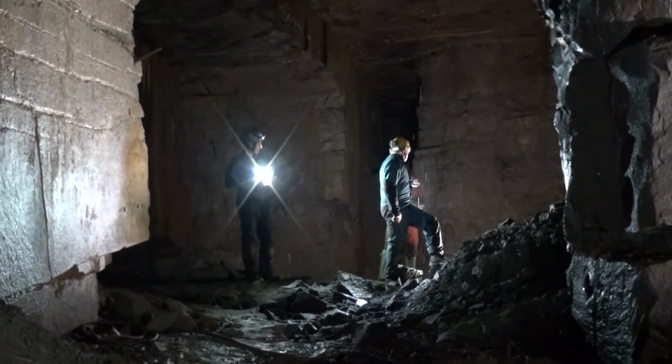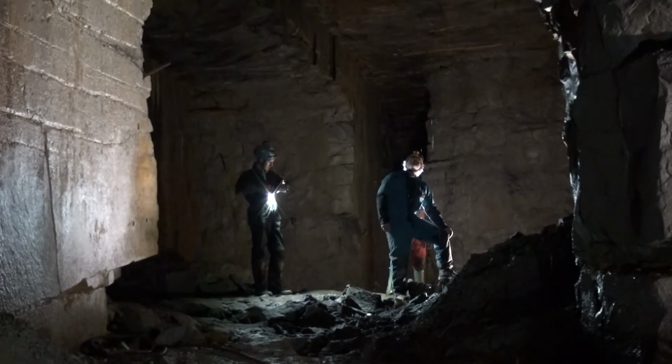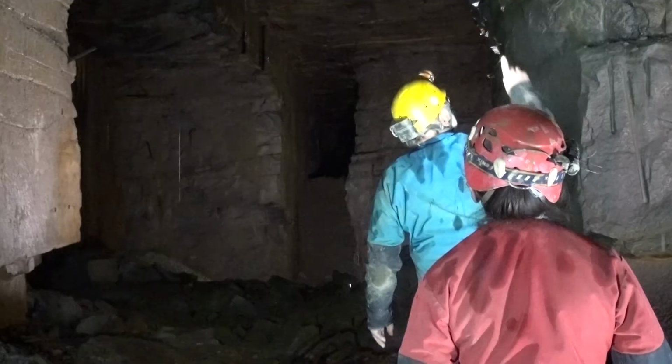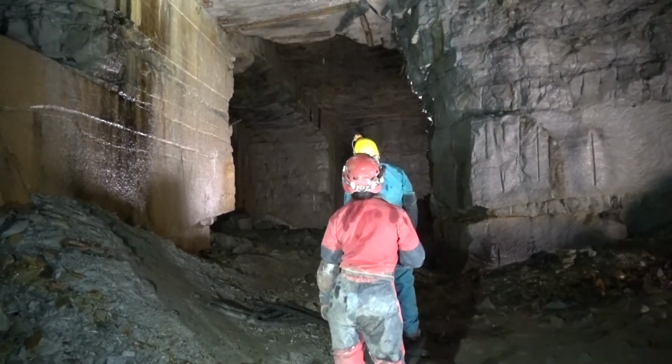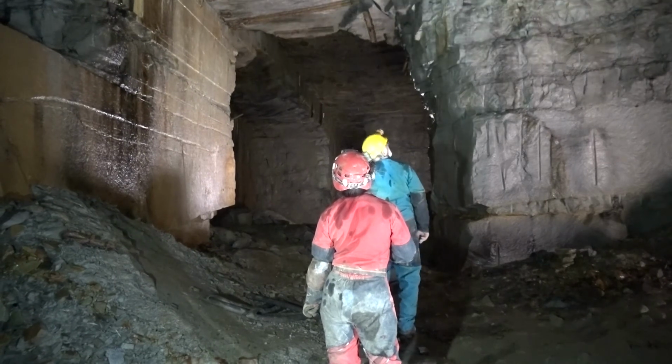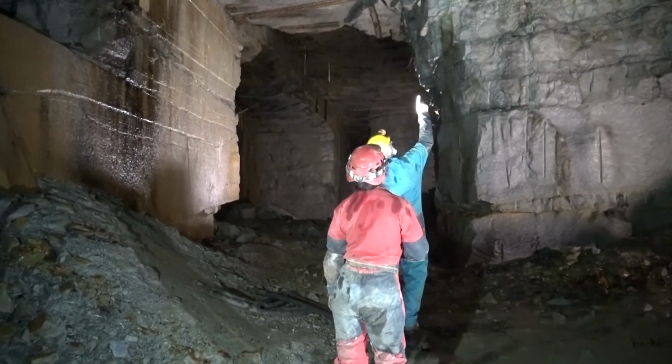Here we were interested in the lighting effects on the water dripping from the ceiling. And in addition to the lighting effects, we're interested in the echoes that occur as we move around. Note the sound of water dripping into small puddles.